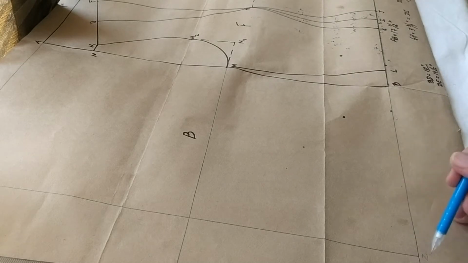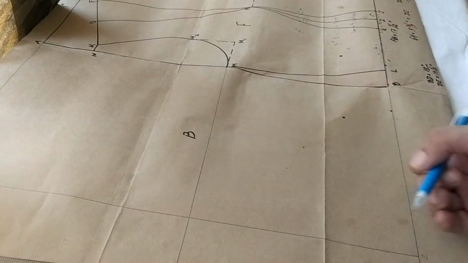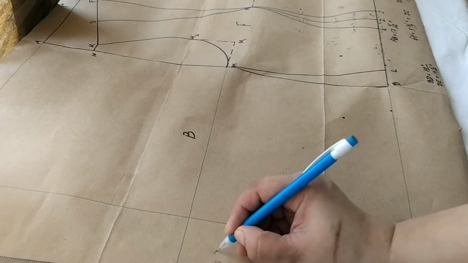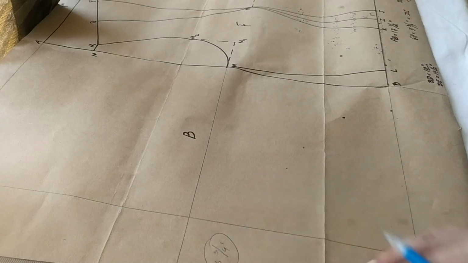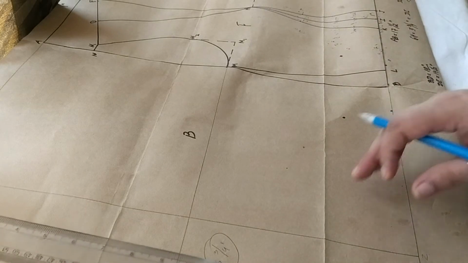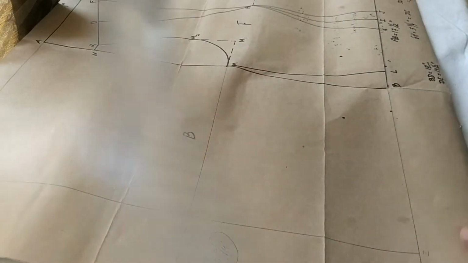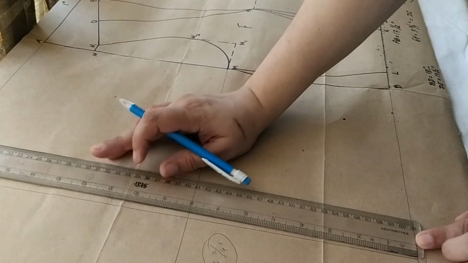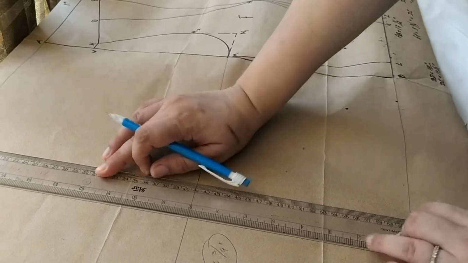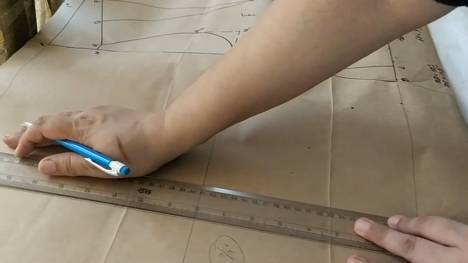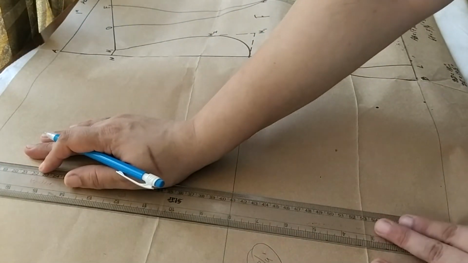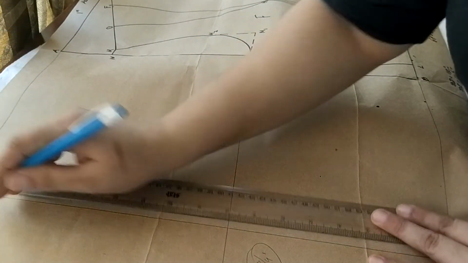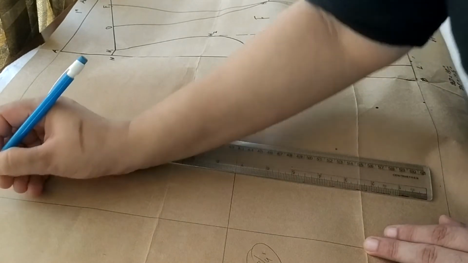After joining that, the next measurement that I need to mark is the center back length. We will be marking it from the base upwards. Center back length measurement is 16 3/4 inches for a size 34. So I will start measuring 16 3/4 from the base upwards. We'll place 0 at Z and then measure till it falls at 16 3/4 inches. I will mark a point over there and label it as Y.